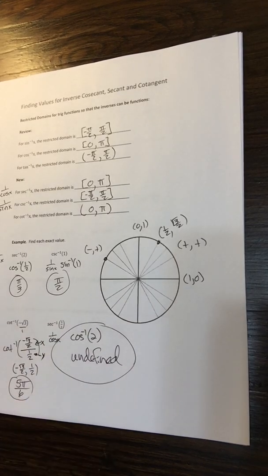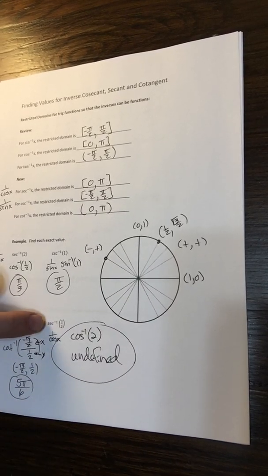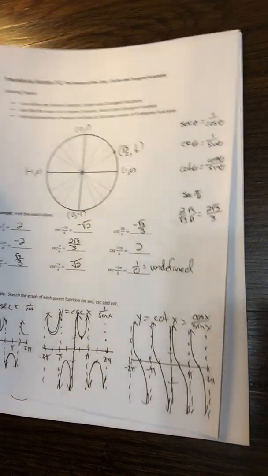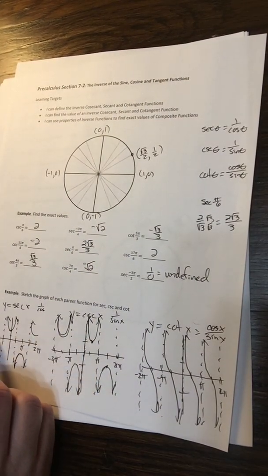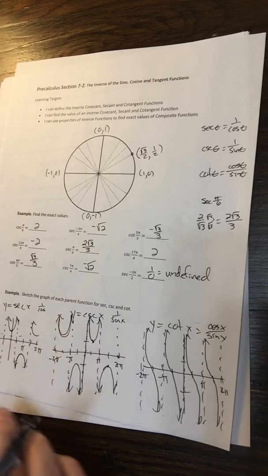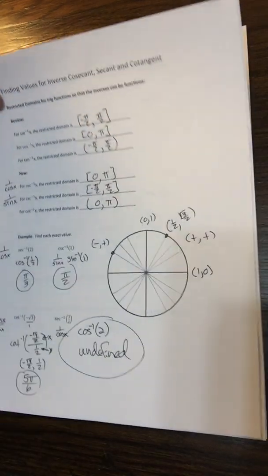Trick problem, people. Let me go back to this. Where's the secant 1/2? Let's look at the secant function. That's 1. That's negative 1. There's 1/2. The secant is never 1/2. That was a trick question. See what I mean? That was a trick question. It's just mean.